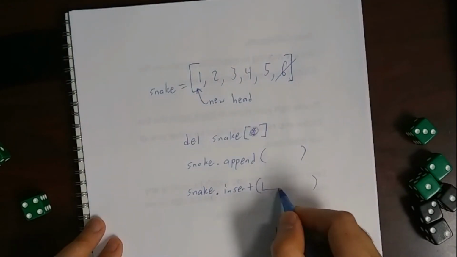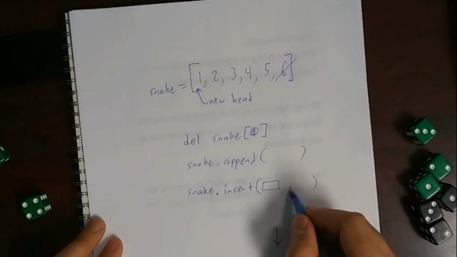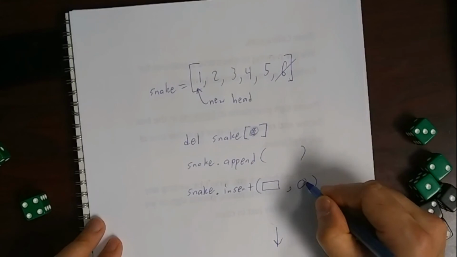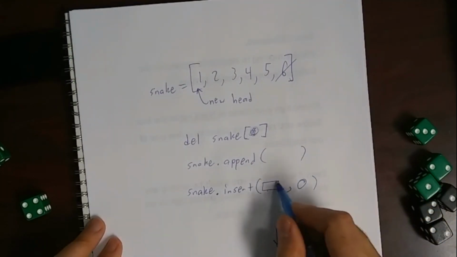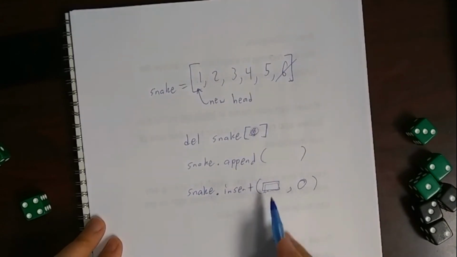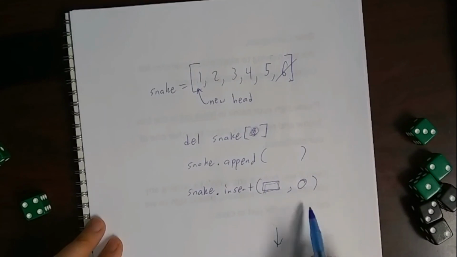So we'll create a new rectangle. That's what we're going to put into the list. That's the first argument to insert, comma, the index where we want to put it. Well, we always want to put it at the start of the list, and that's index 0. So this right here, this is your new snake piece. That's going to be your new head. Be aware that you need to set its location to the space that your snake is about to move into, and then you can insert it into the list like this, at location 0.